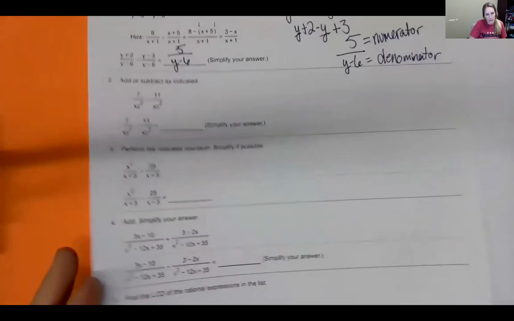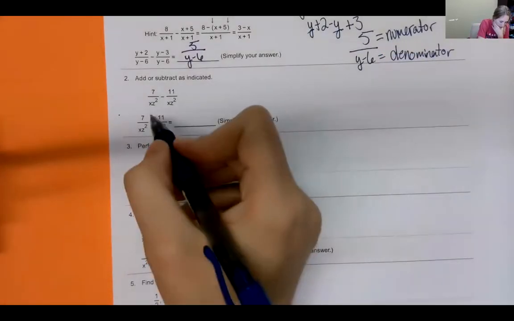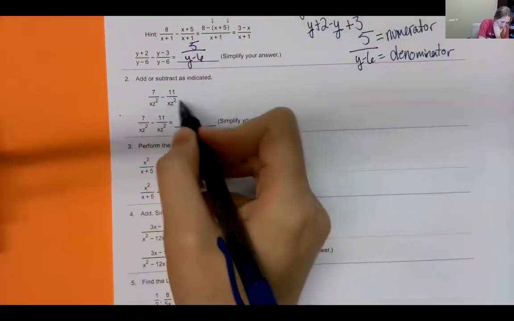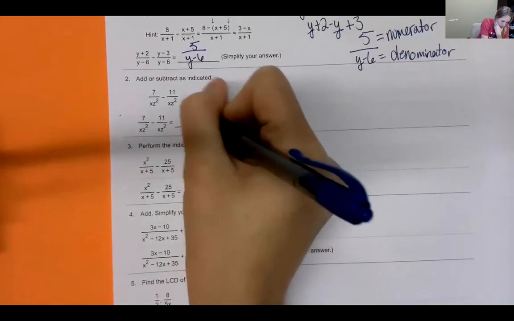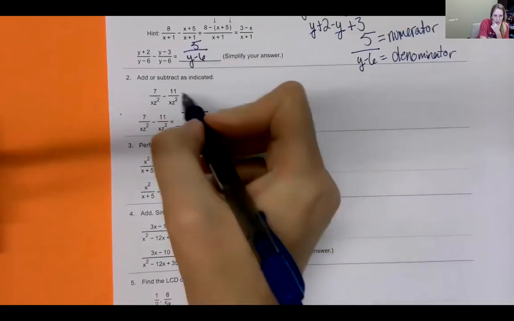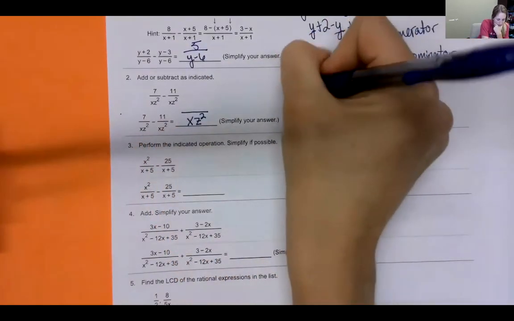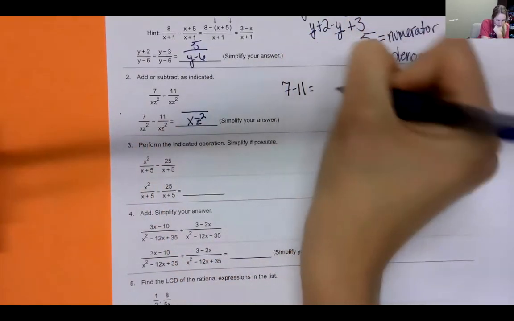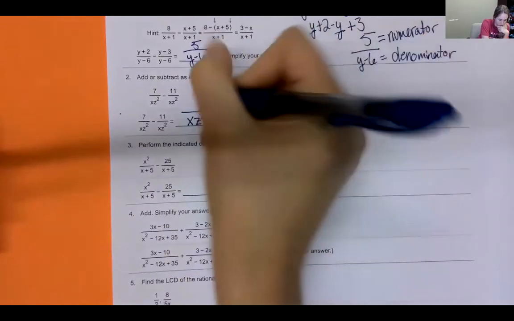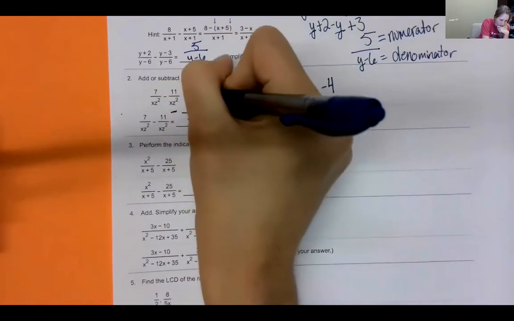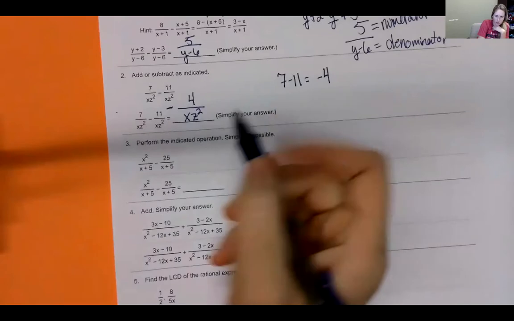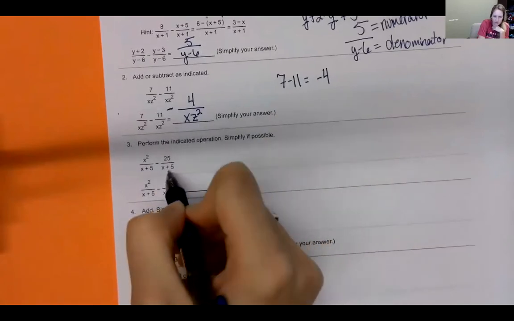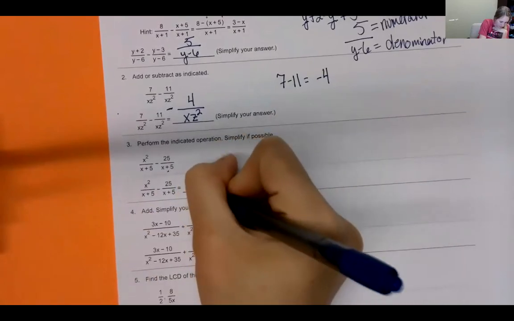Next one, we see if we have the same denominator, x times z squared, x times z squared. So we're going to have x z squared. Then 7 subtract 11, negative 4. So I'm going to put my negative here. Negative 4 over x z squared. Check our denominator, x plus 5, x plus 5. It's the same, so we keep that.